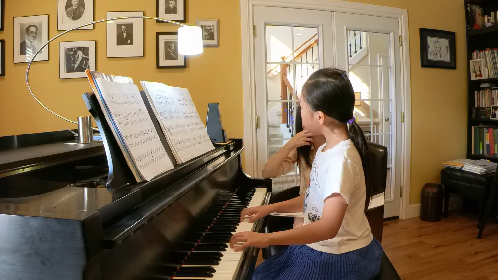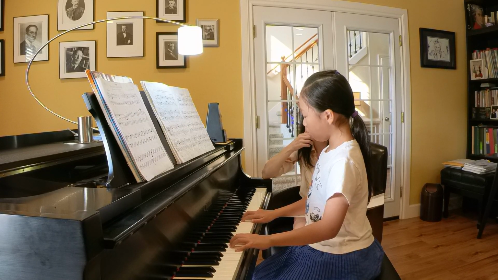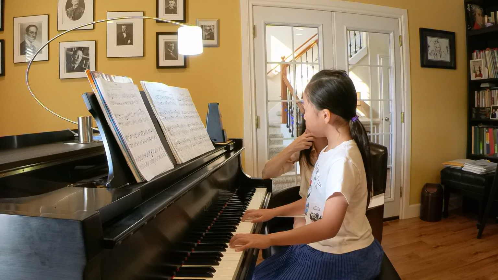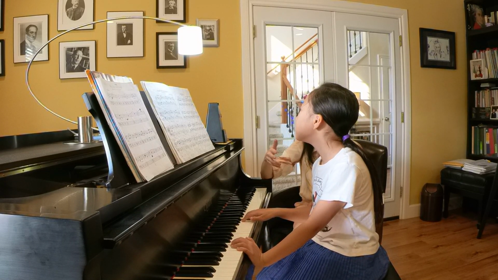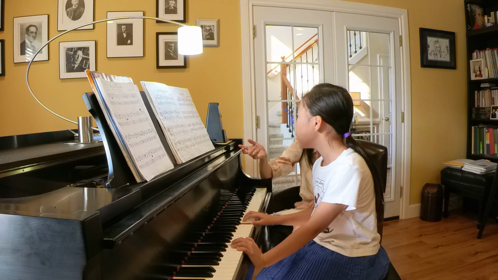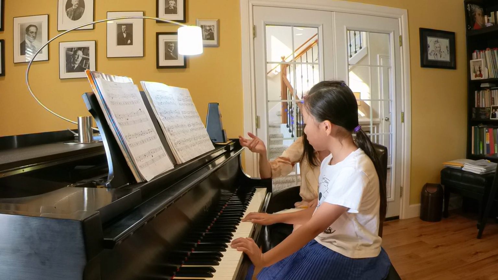Okay, you need to get all the notes under control because I know it's new material. So you might need to play each hand individually before you combine things together, right? But I just want you to get the feel of what it's like, actually, the right hand and left hand doing the same thing. Down and up at the end.